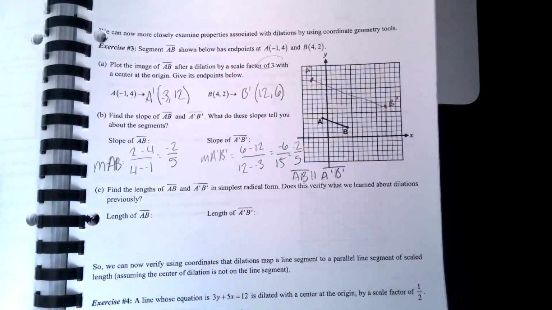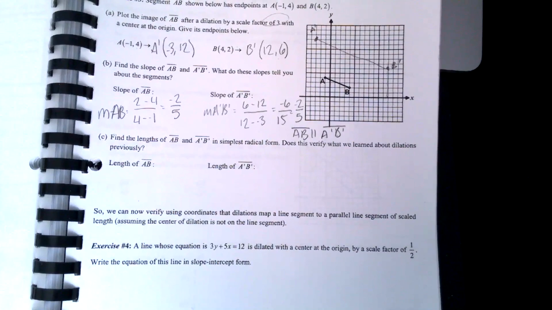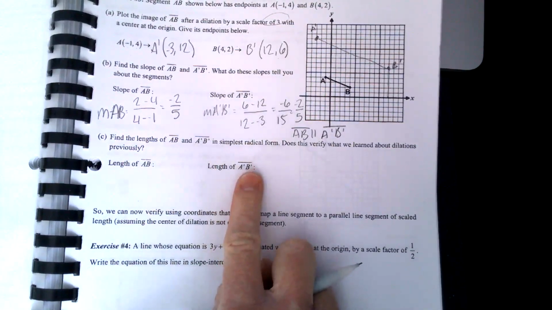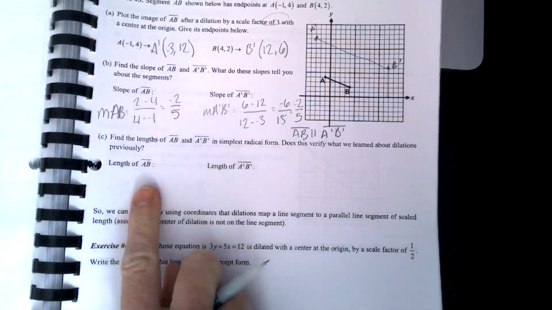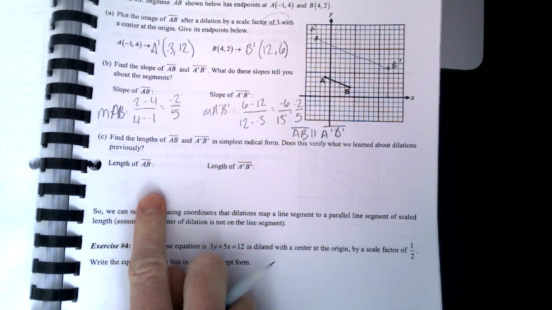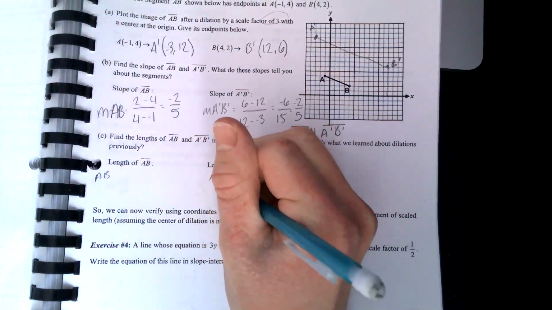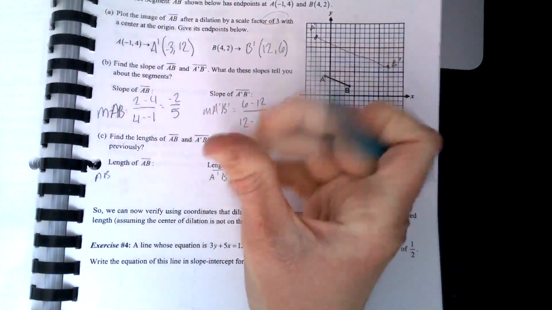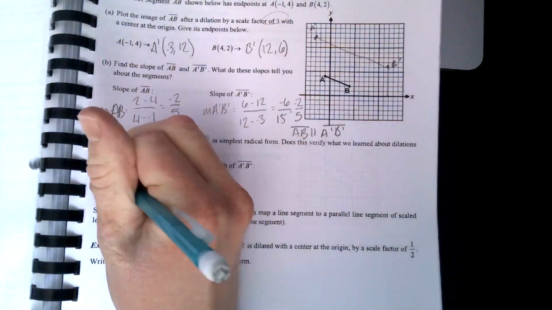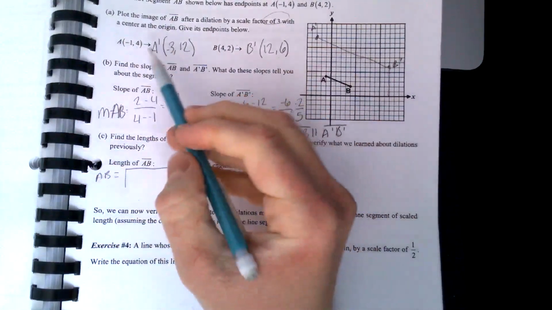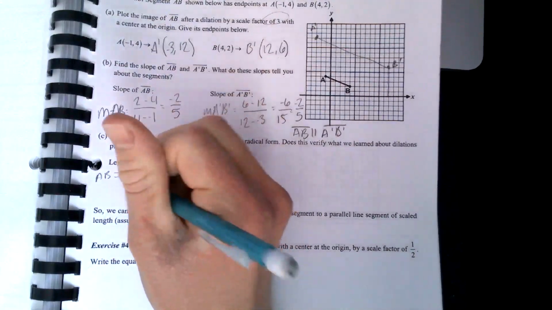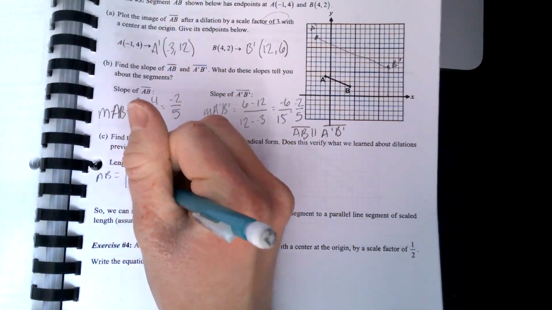All right, so now we want to find the lengths of AB and A prime B prime in simplest radical form. Does this verify what we learned about dilations previously? When we find these lengths, the length of A prime B prime should be 3 times the length of AB. So let's find the length of AB and the length of A prime B prime. For this one, we're using our original coordinates: negative 1, 4 and 4, 2.